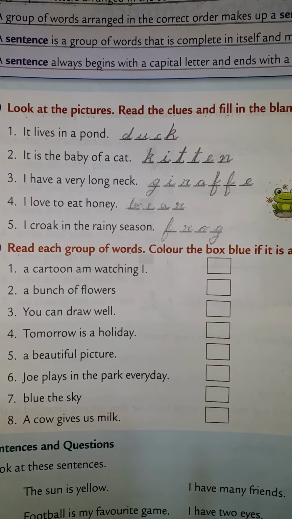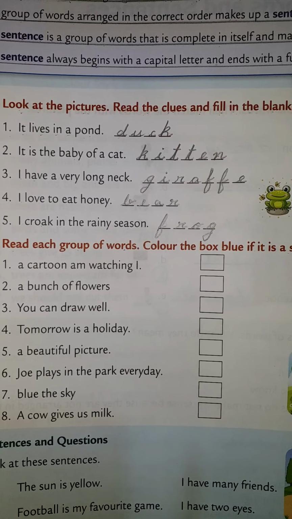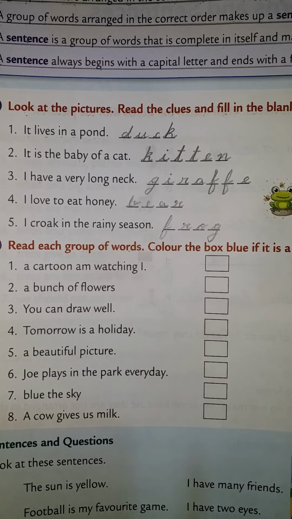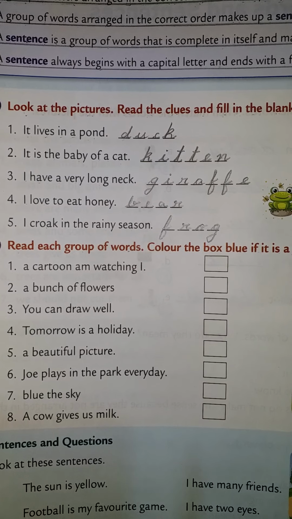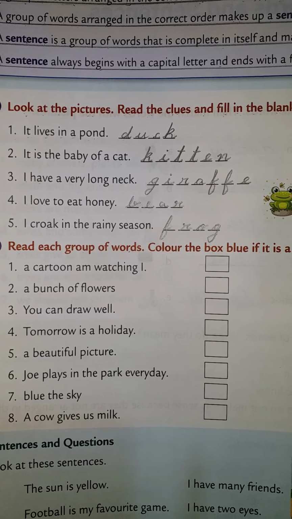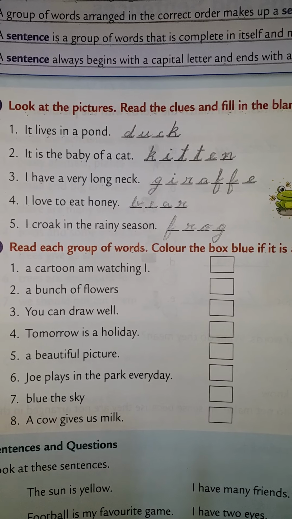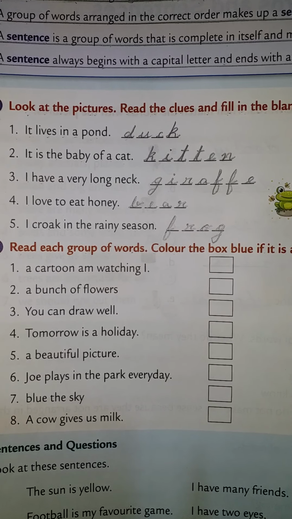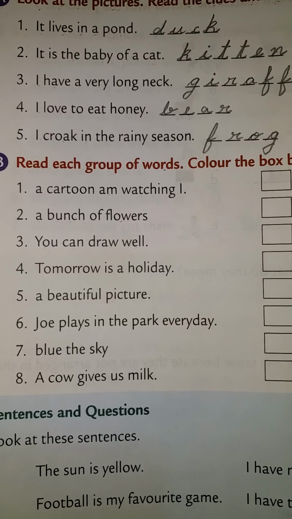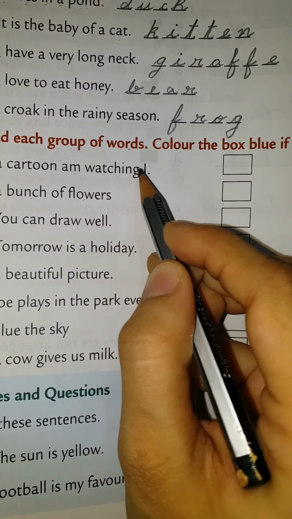So let us start. By now you know what is a sentence. When group of words are arranged in correct order, it makes a sentence. A sentence should be starting with a capital letter and it should be ending with a full stop, and it should always have some meaning. So let us start with the first one. Okay, in the first one it is written a cartoon am watching I.